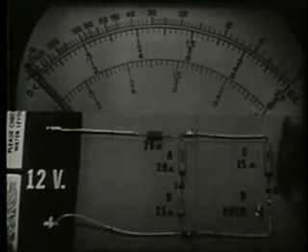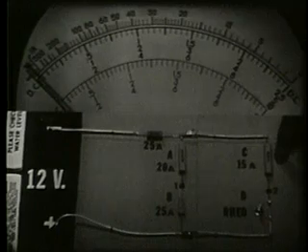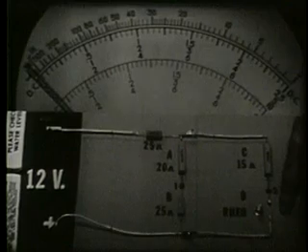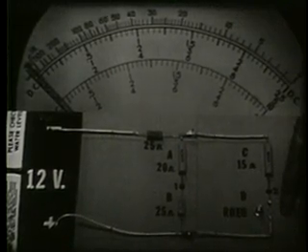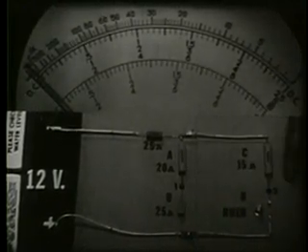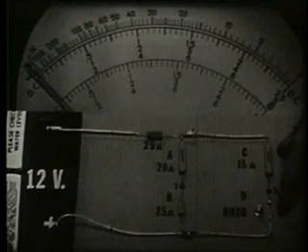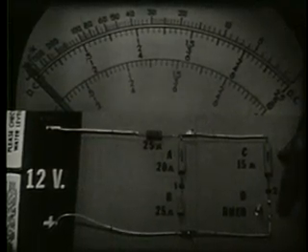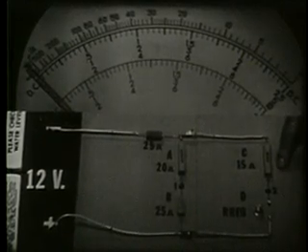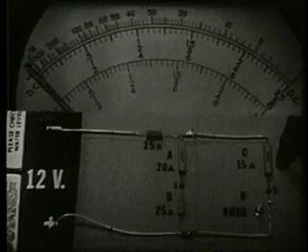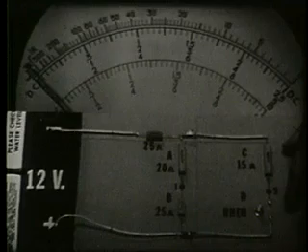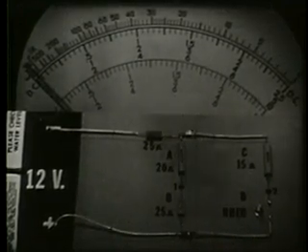In branch 2, we have a 15 ohm fixed resistor and a variable resistor which is set to about 19 ohms. We have the same voltage across both branches, and this voltage divides between these resistors. Then we must have 2.2 volts across the 15 ohm resistor and 3 volts across the 19 ohm resistor. Let's measure these voltages and be sure.